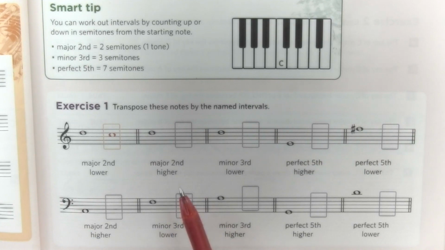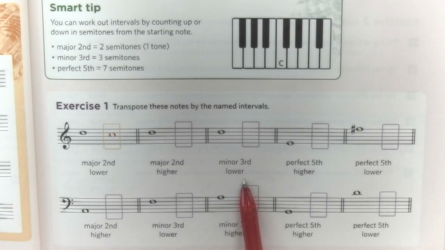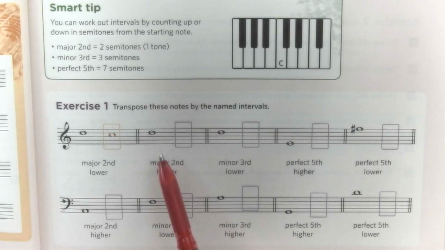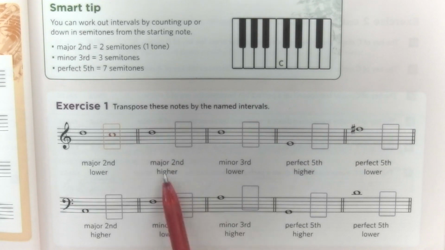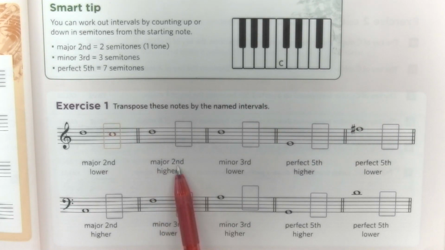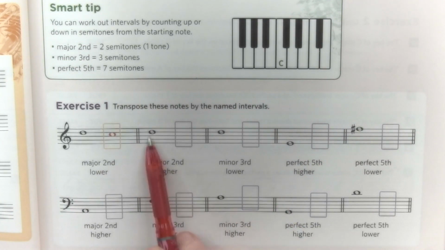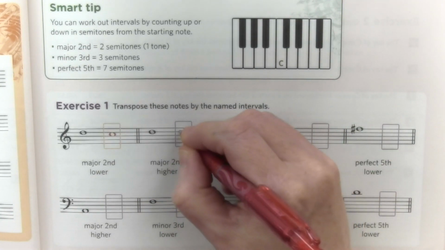In the first exercise, we're asked to write the named intervals. They could be higher or lower to the notes. The first one is, they ask us to write a major second, that means 2 semitones, up from re, that means mi.